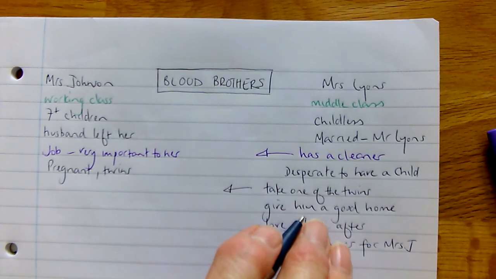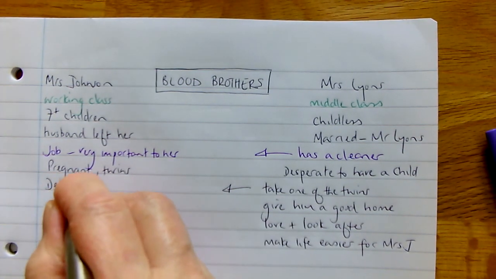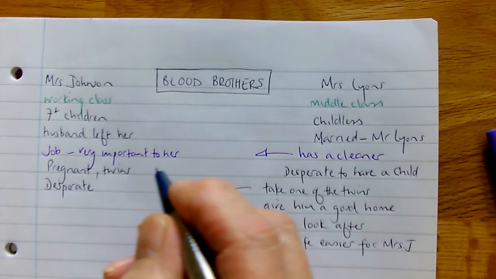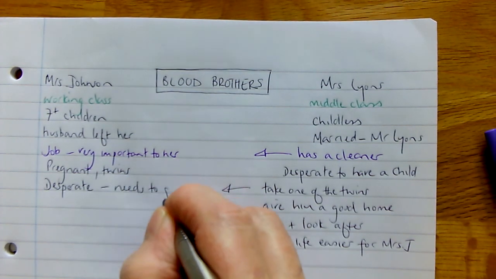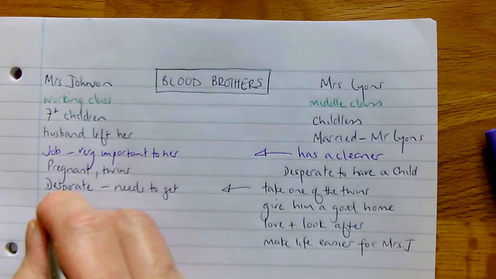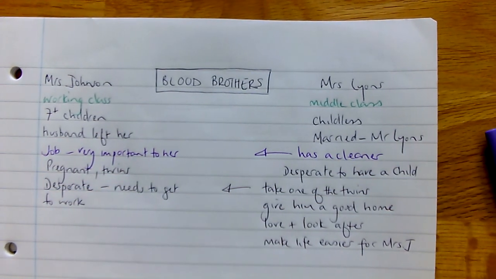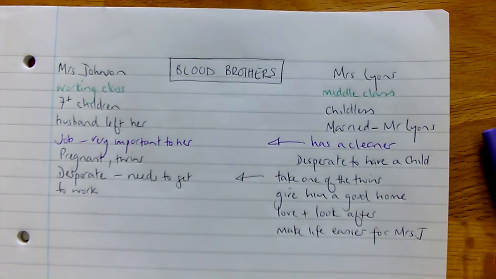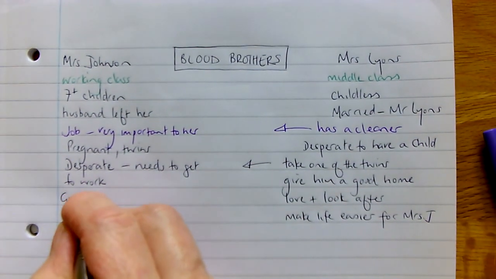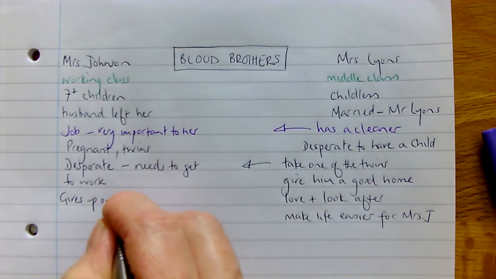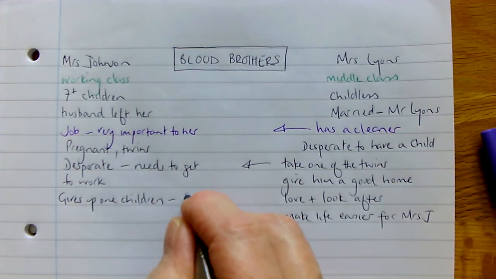Mrs. Johnson too is desperate. She's already got people after her because she hasn't paid her bills, and she needs to get back to work. With twins, that's really difficult. So in fact, for her, giving up her child is part of her survival.